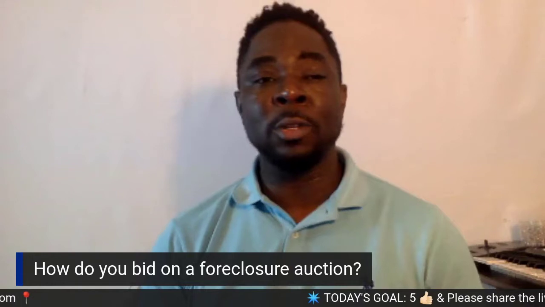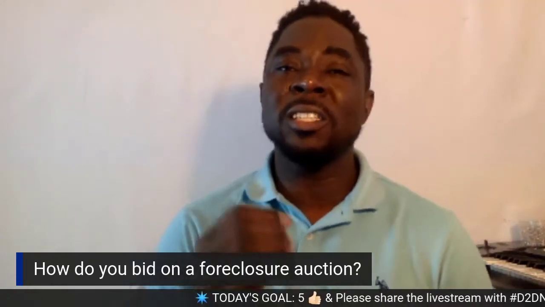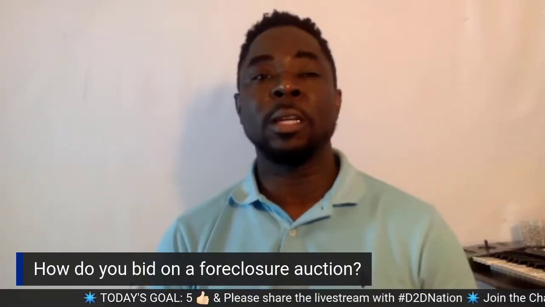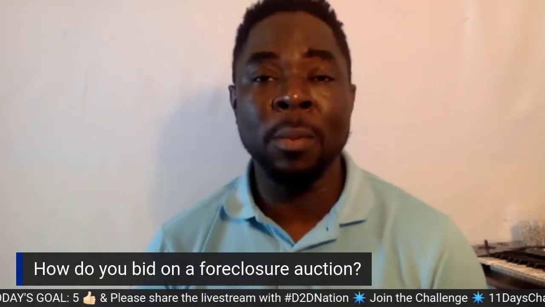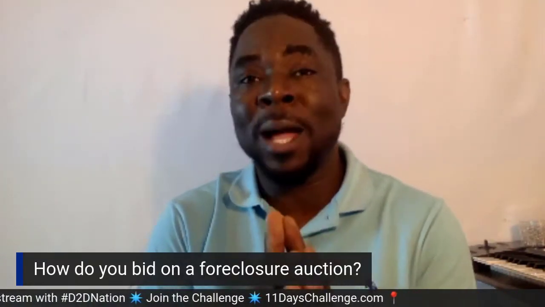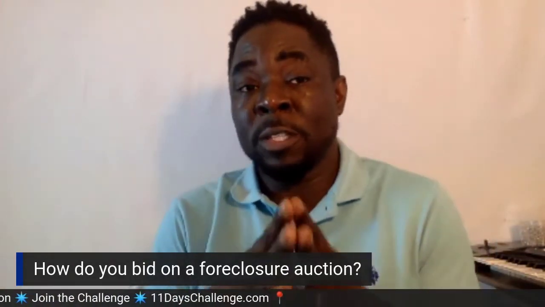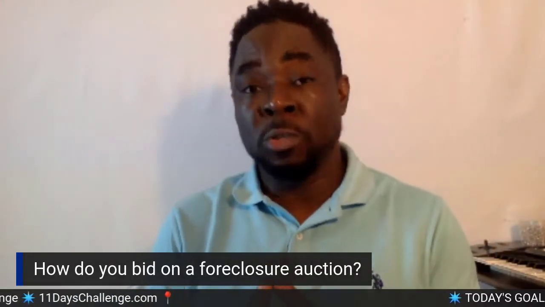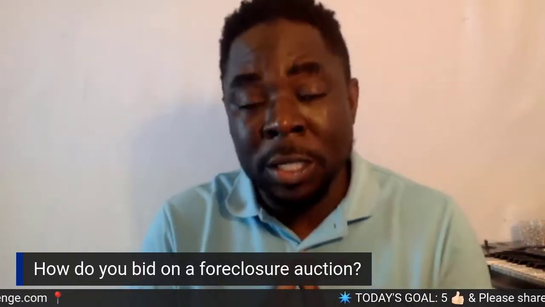How do you bid on a foreclosure? You bid on a foreclosure auction the same way you would bid on any house. Okay, you need to do your homework. You need to know the property. There's a good chance they won't let you into the property, and there will be a do not trespass sign on the property, especially if it's vacant, and you're not supposed to trespass. You do that at your own risk, okay?